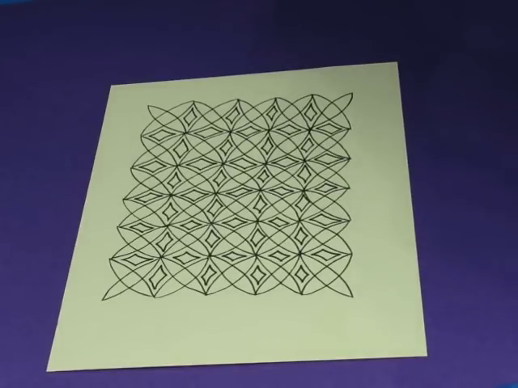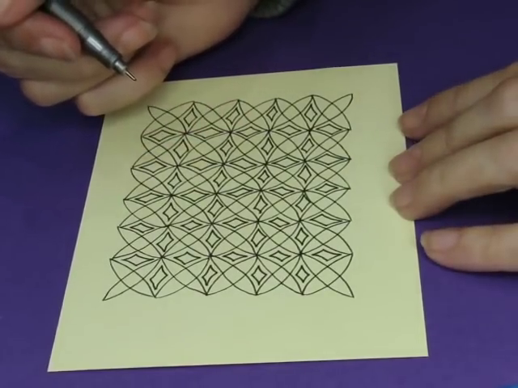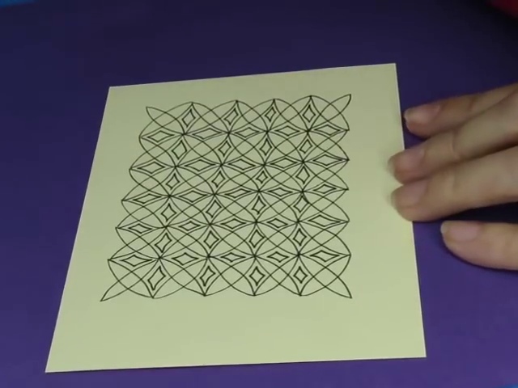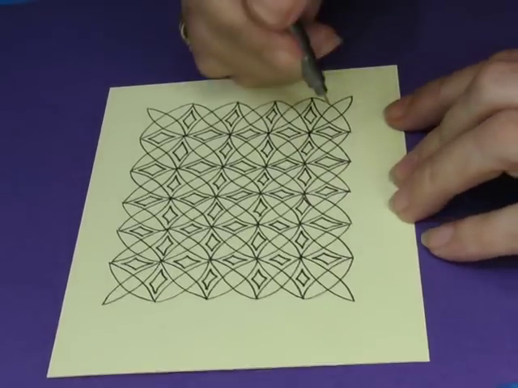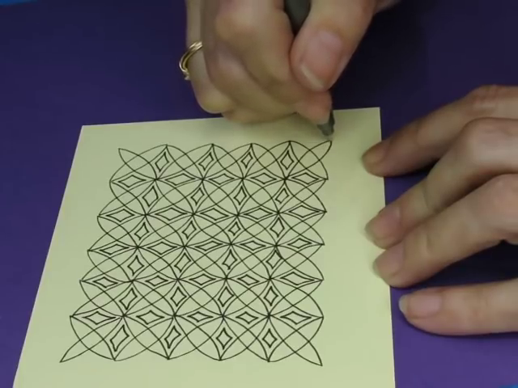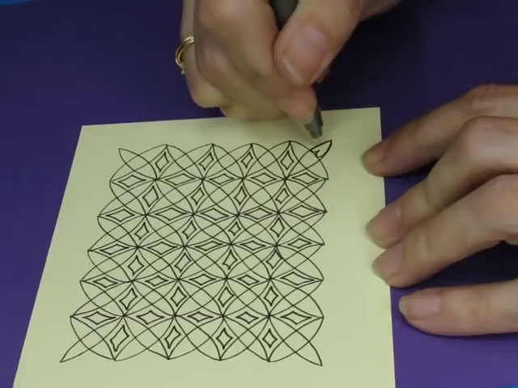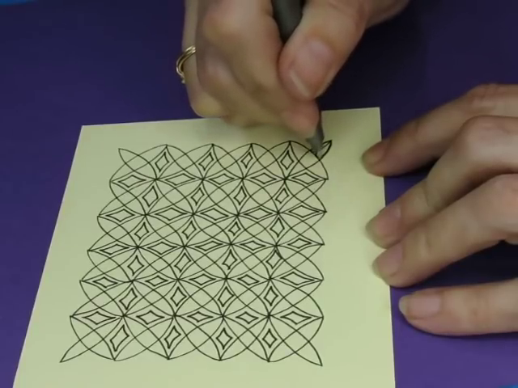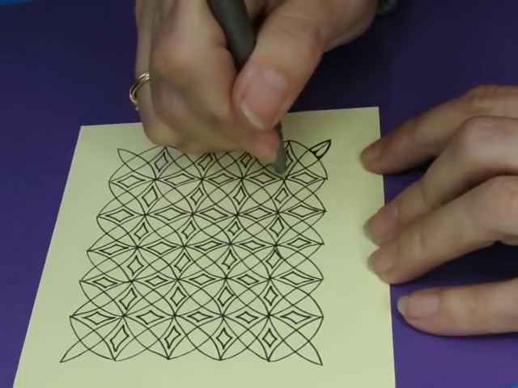So, I'm trying to decide which one of these little embellishments to do. I think I'm going to do just this. Like that. I think that's what I'm going to do.